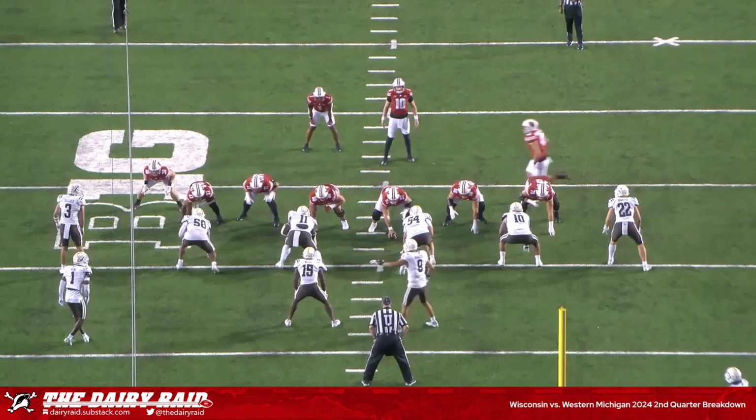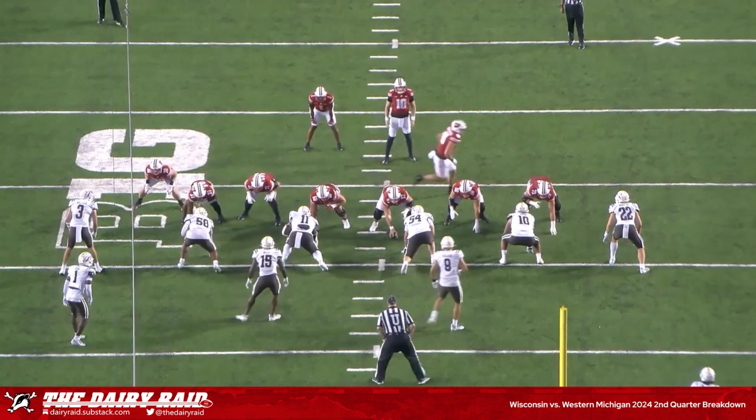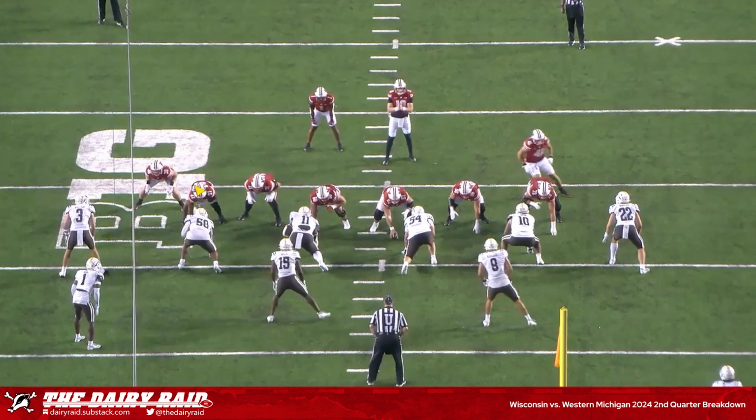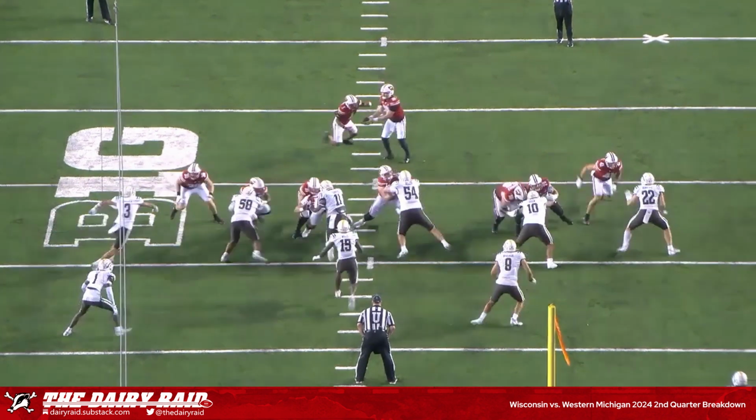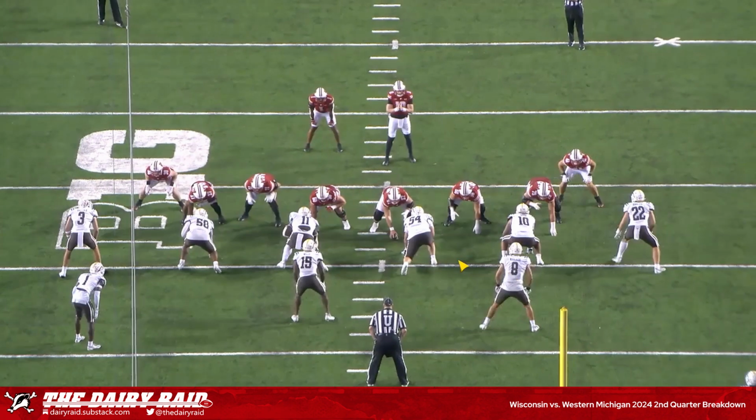Okay, so when Seagreaves gets back in the box, boom, we have 3, 4, 5, 6, 7, 8. We got 9 in the box. We have 2, 4, 6, 8 blockers. Okay, then it's up to Van Dyke and Ches to make somebody miss. Okay, inside zone. We're going to work a double team here to this backer.